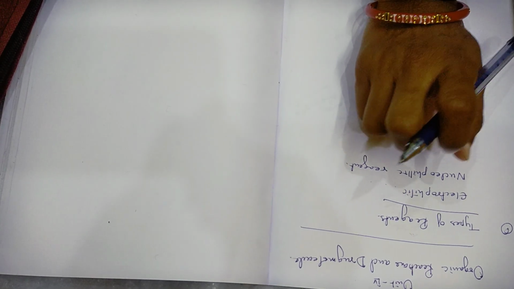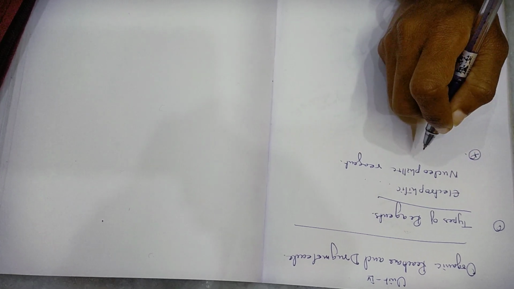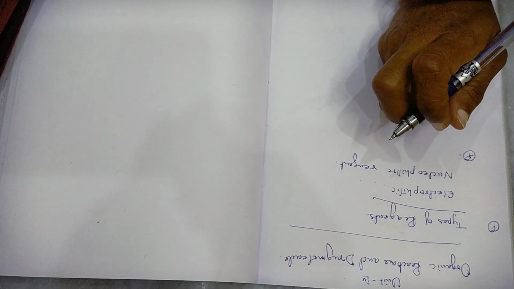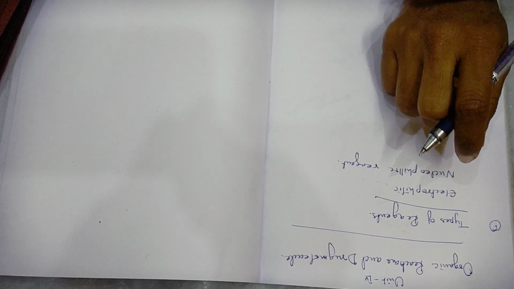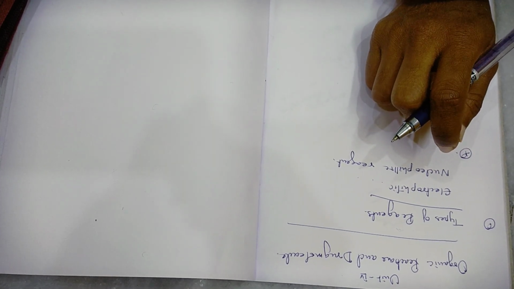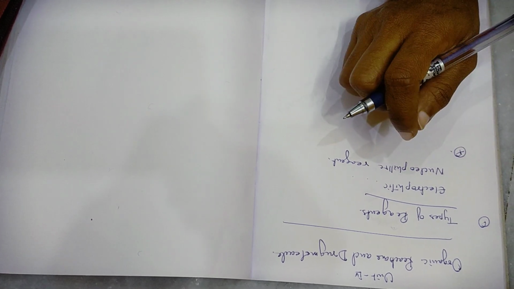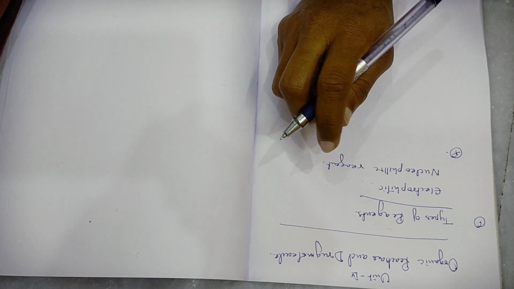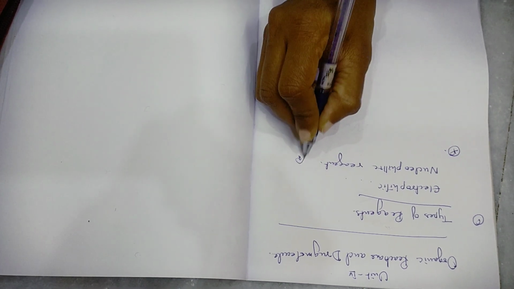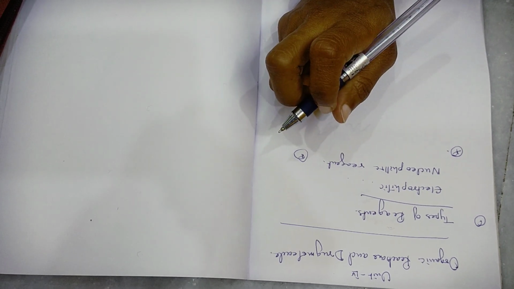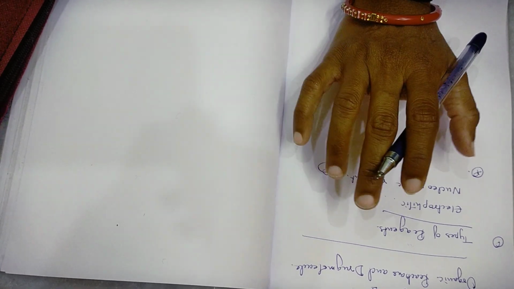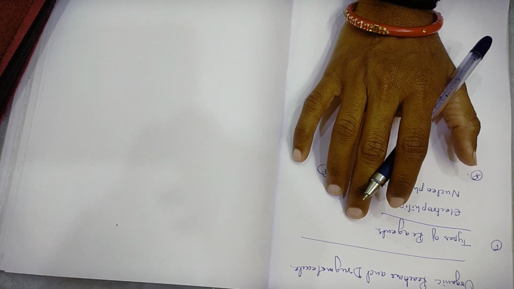So what happens here? All the positively charged ions or positively charged species are said to be electrophilic, and the components in which the octet of the central atom is not complete. We all know that for any compound to attain stability, it should satisfy the octet rule. When the octet of the central atom is not complete, that comes under electrophilic reagents.